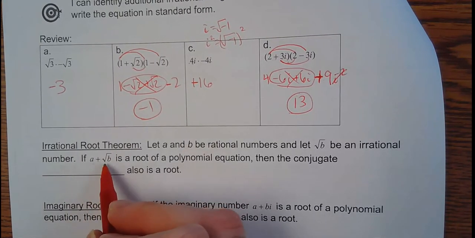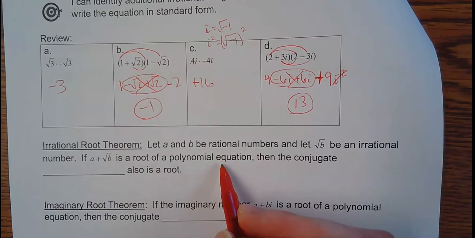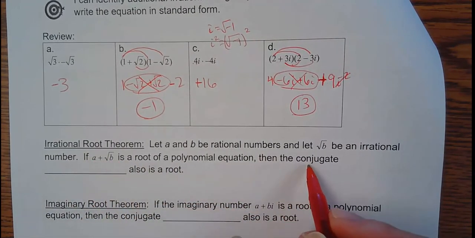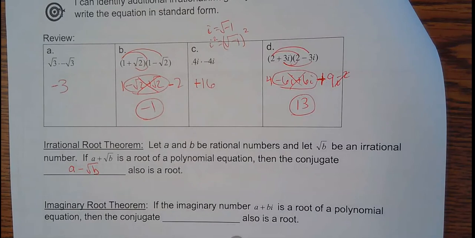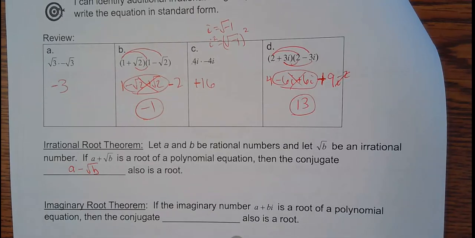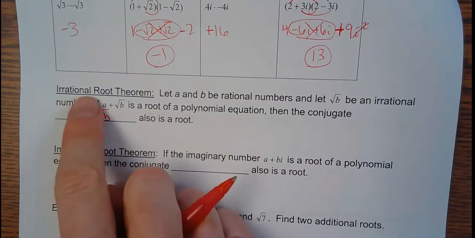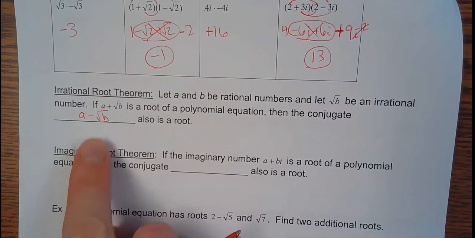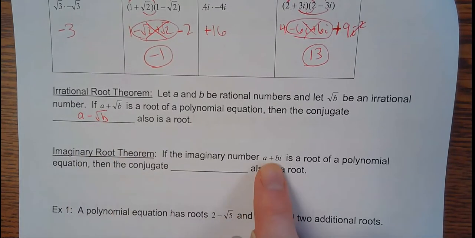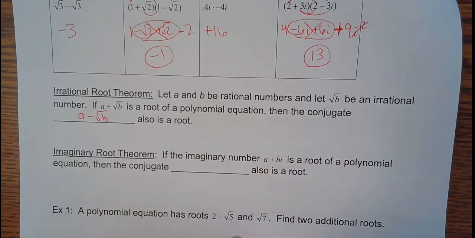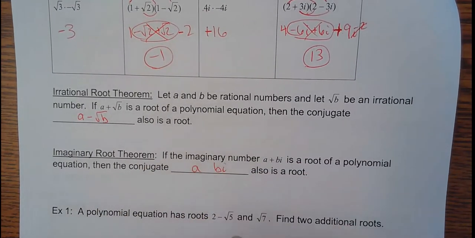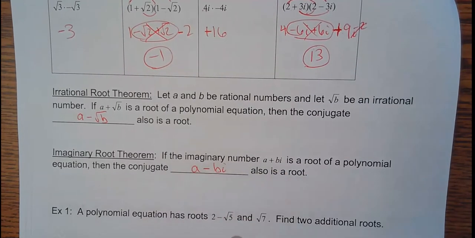So if a plus radical b is a root of a polynomial equation, then the conjugate is also a root. That means a minus radical b has to be a root with it. No matter what, they come in pairs. So anything and its conjugate, if one is a root, the other one has to be a root too. So that's irrational. Now imaginary is when you have i's instead of radicals. So if, instead of a plus radical b, I have a plus bi, well, then the conjugate, which would be the same thing except instead of a plus, it has a minus, is also a root.